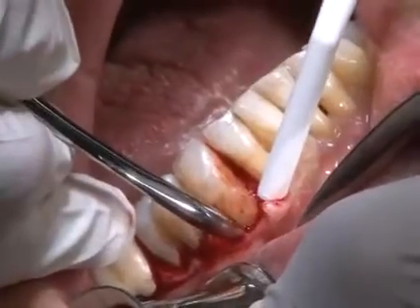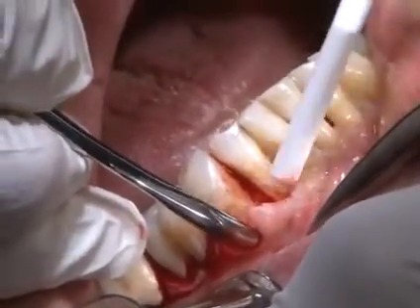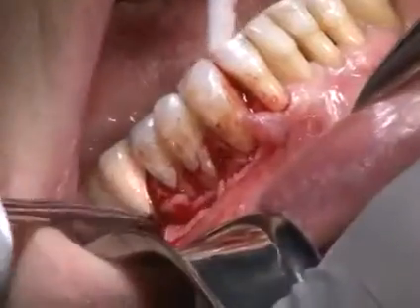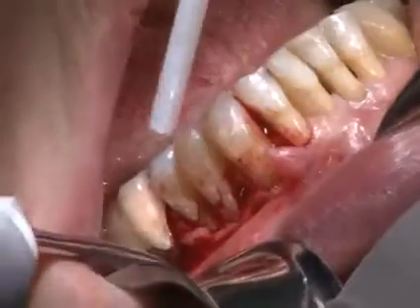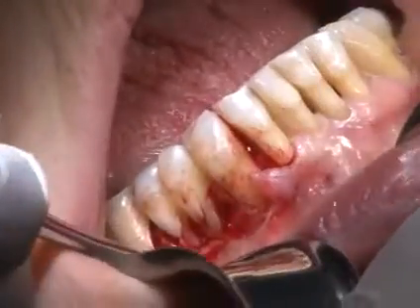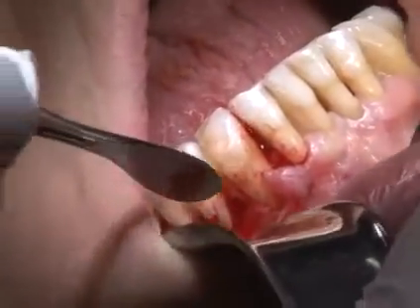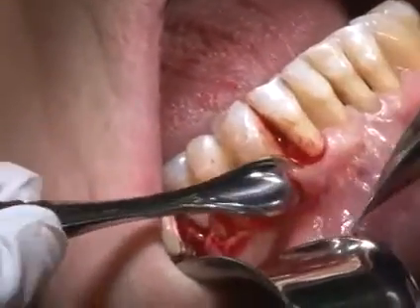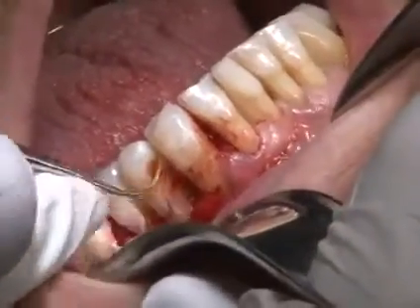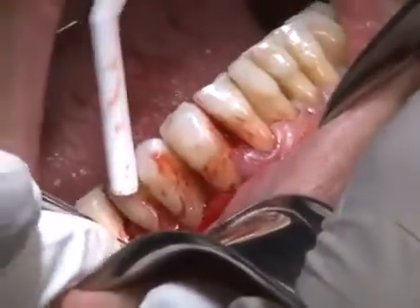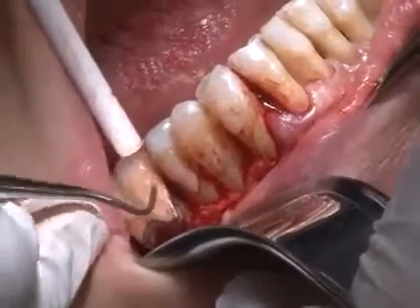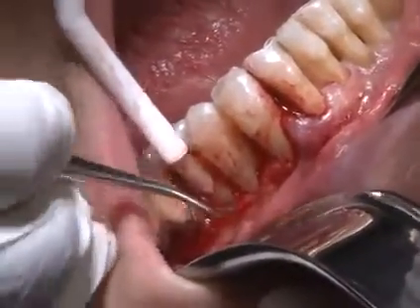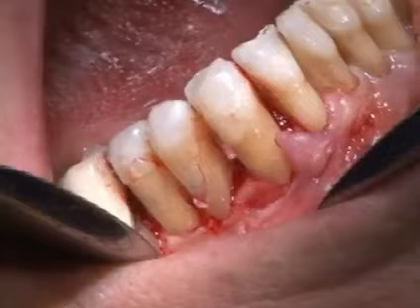Ample flap reflection and flap relaxation is important. The flap is extended mesiodistally at least 1 or 2 teeth on each side of the anticipated site of bone removal. Typically, there is pronounced bleeding in the surgical sites. Hand curettes and ultrasonic instruments are used to remove granulation tissue in the defect. After complete removal of the granulation tissue, there is minimal bleeding, and the root surface and the osseous defects can be visualized.